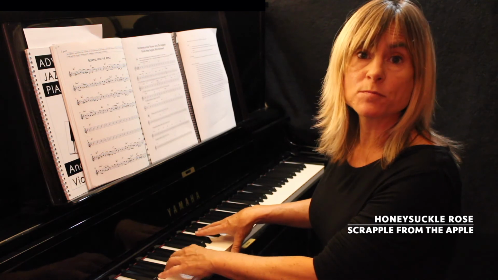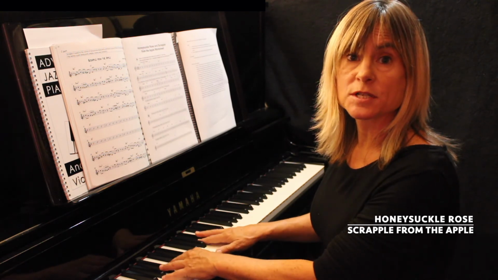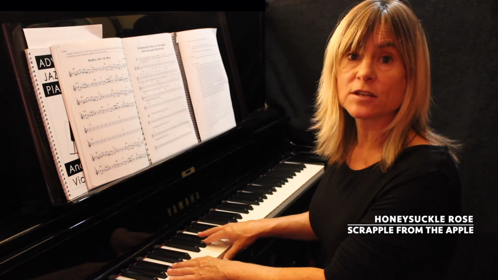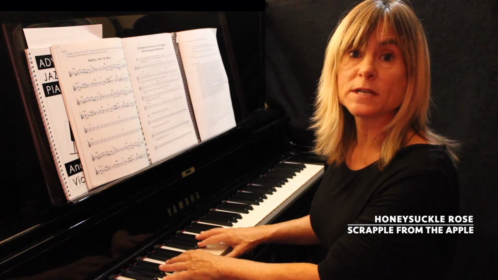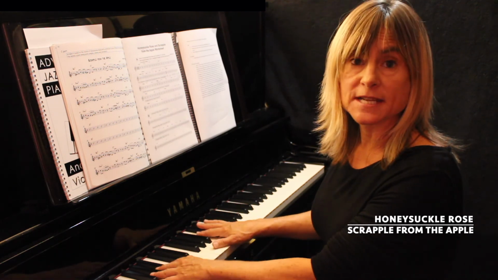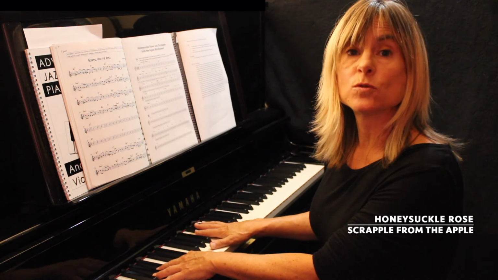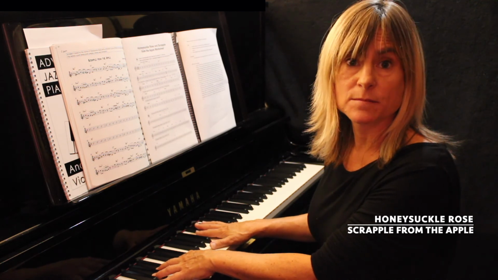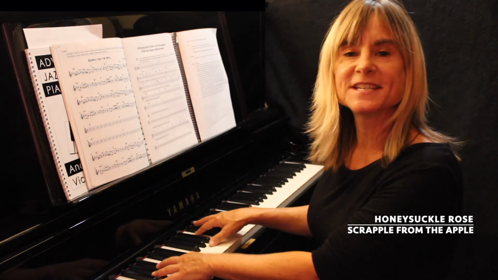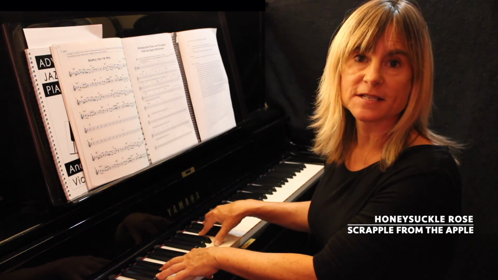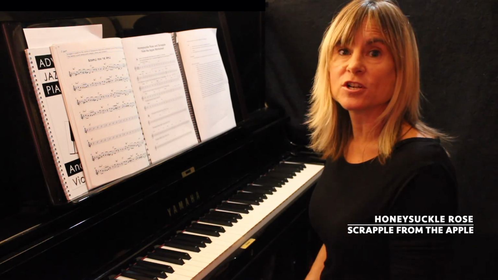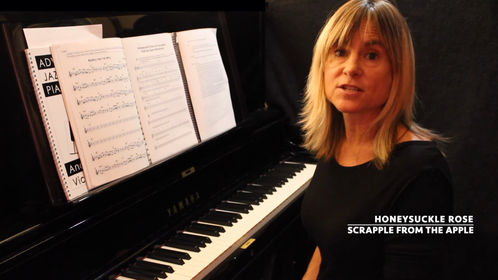If you were to improvise over the whole sequence, in a nutshell, you could take the first A section all in F major, and in the middle sections, when it has 7th chords, you could play Mixolydian modes on those. And I'll go into more detail in some of the following lessons. So that's the basic structure of Honeysuckle Rose and Scrapple from the Apple.